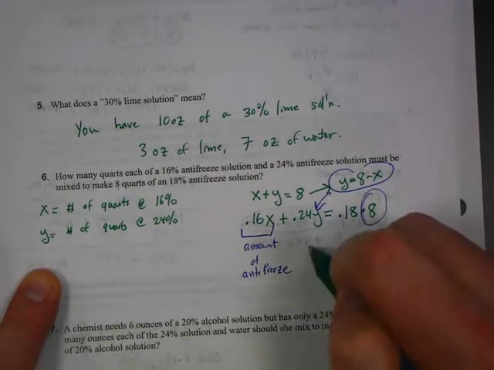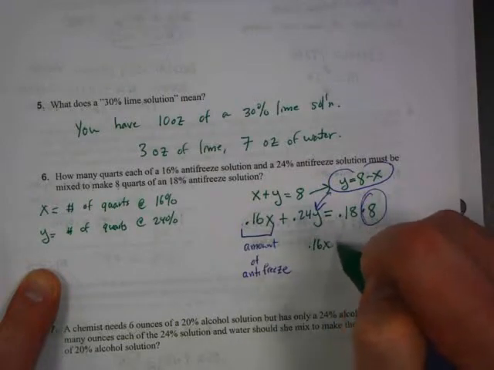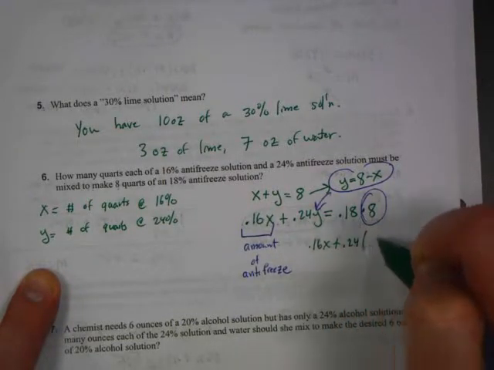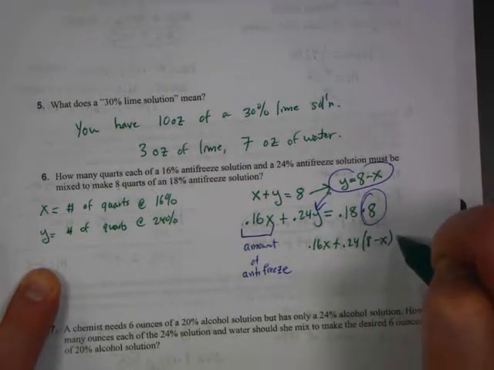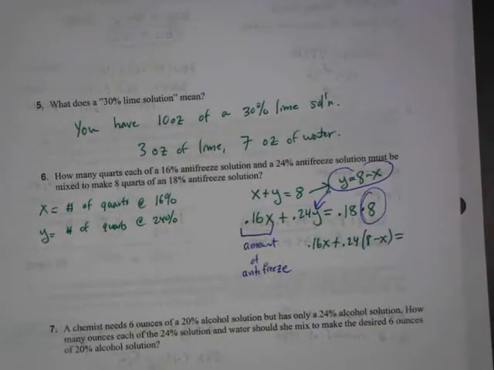That'll give me 0.16x plus 0.24 times 8 minus x equals, I might as well multiply here, 1.44.